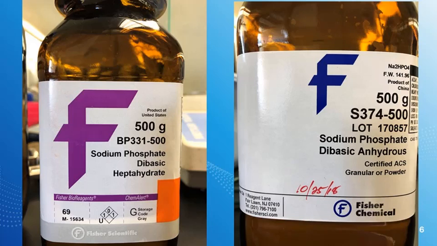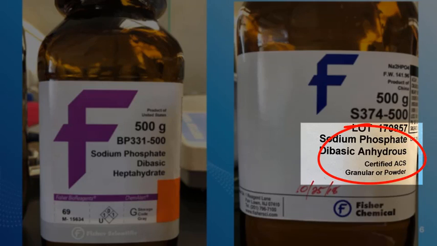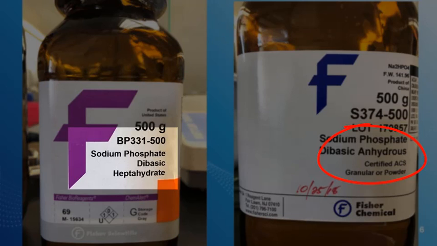Phosphate buffers are very typical for a biochemistry lab. When you prepare a phosphate or any other buffer that comes as a salt, pay close attention to the form it's delivered in, whether you get an anhydrous salt or a salt with several waters attached.